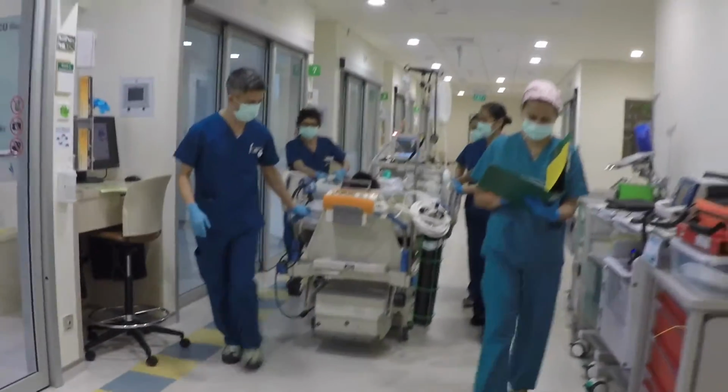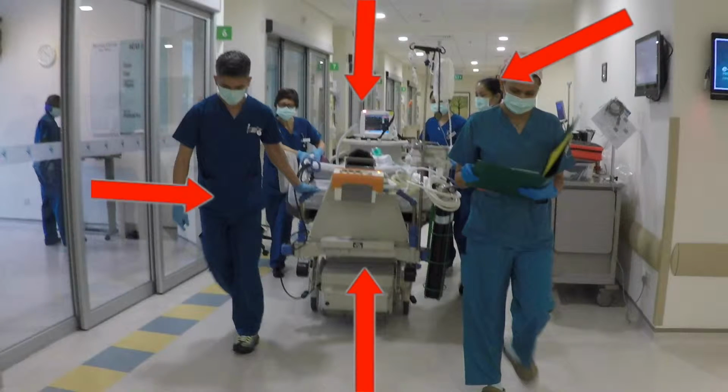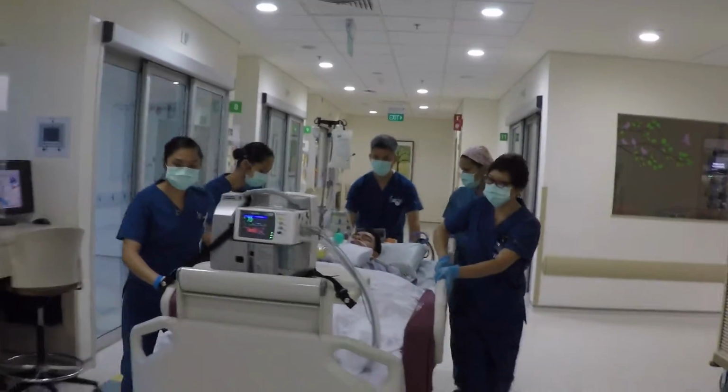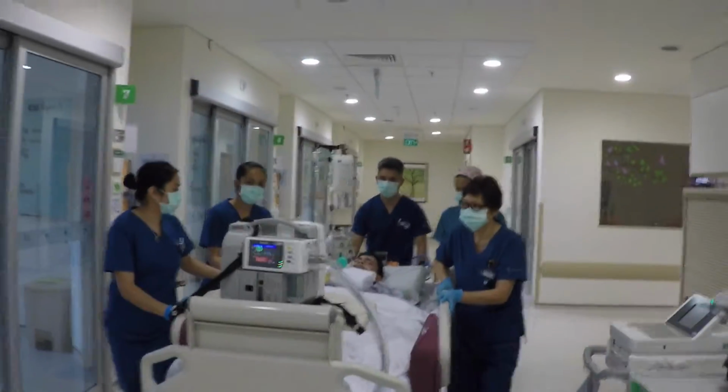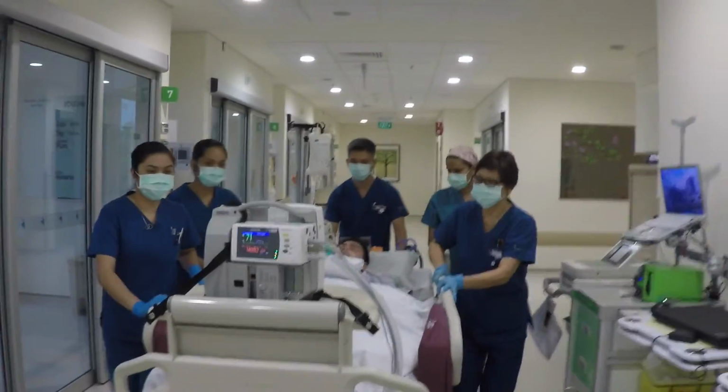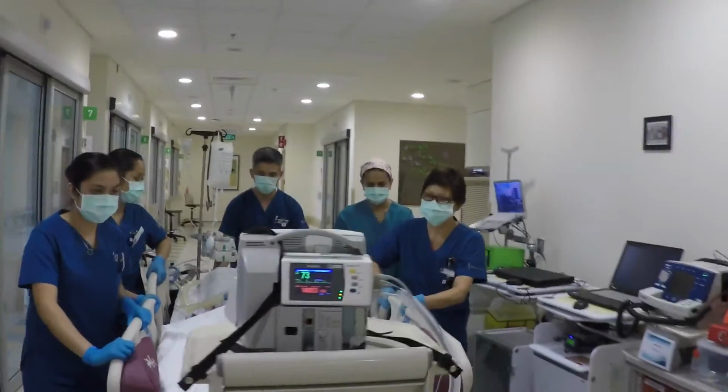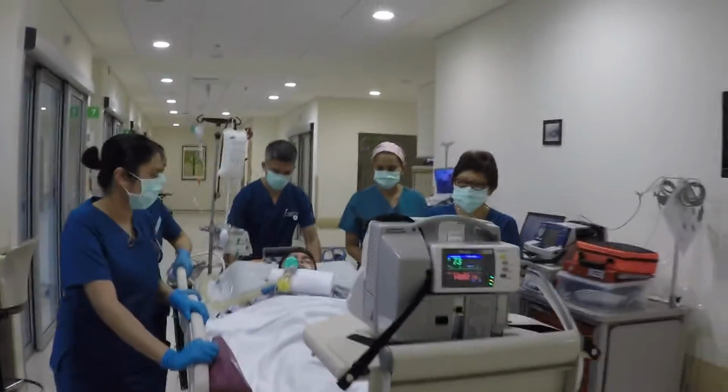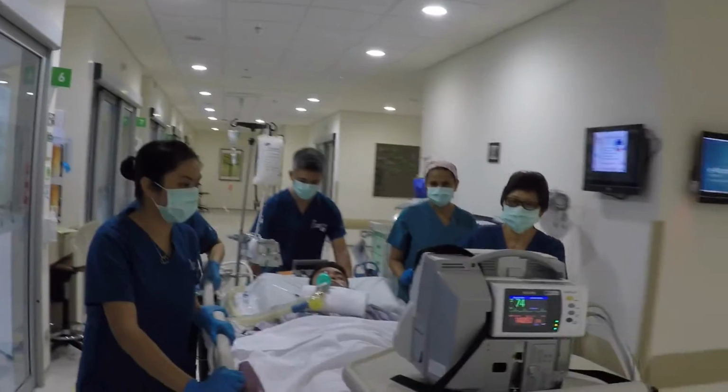How then do we safely move this patient from one clinical area to another? A critically ill patient on a bed or a trolley must always be moved feet first. The accompanying medical staff should position themselves on the head end of the bed.